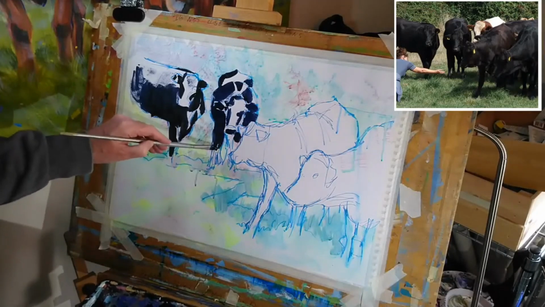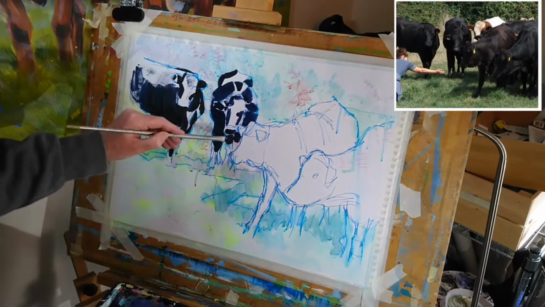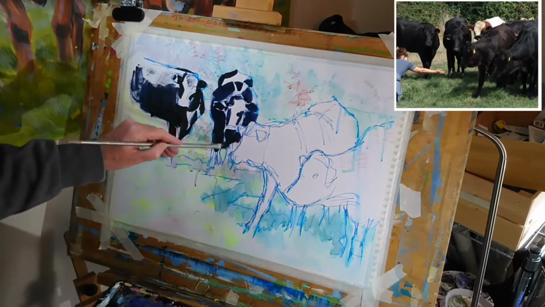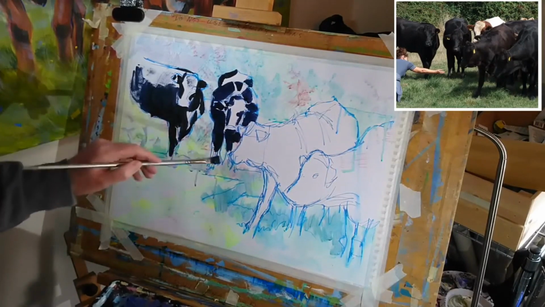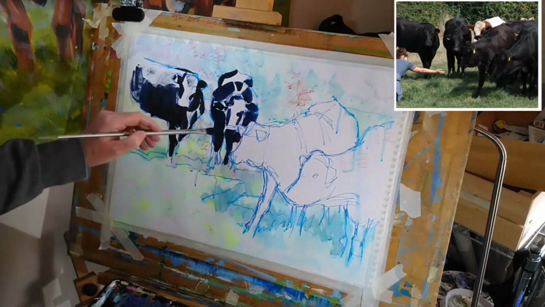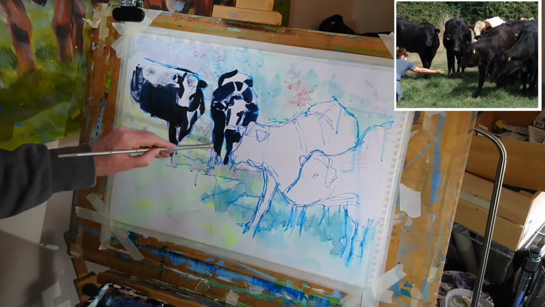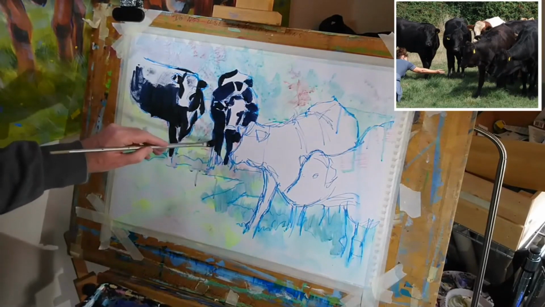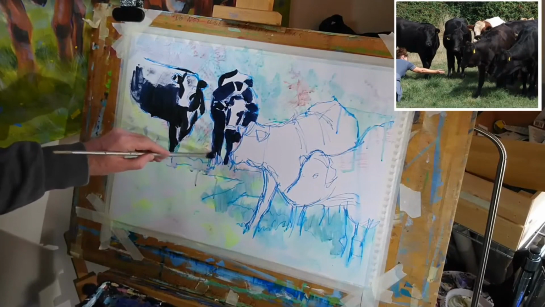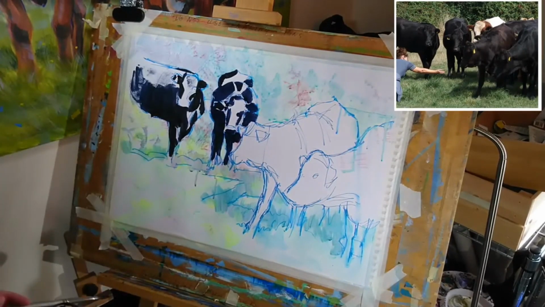So once again, the tops of the legs are very much in shadow. So they're almost silhouettes really. But they do get, you know, a little bit lighter as they come down towards the ground. So I'm just going to leave that blank for the moment.